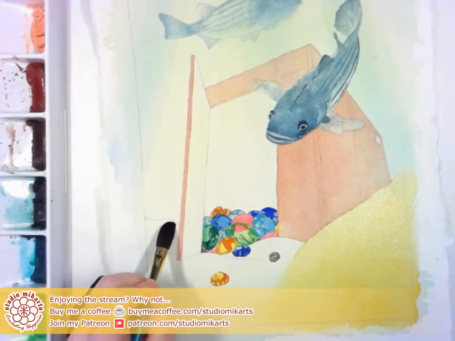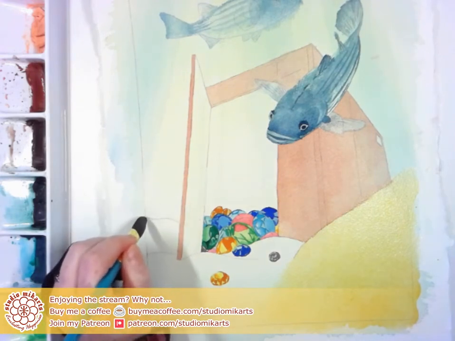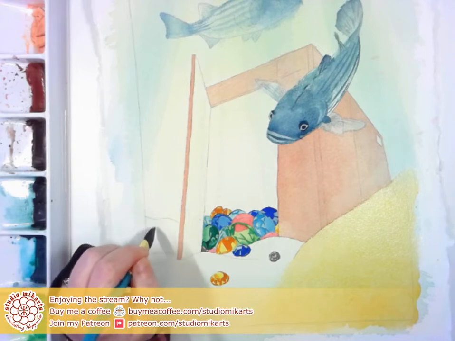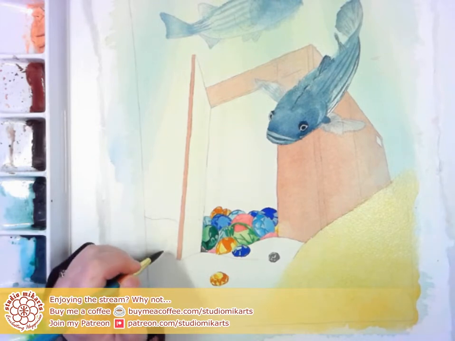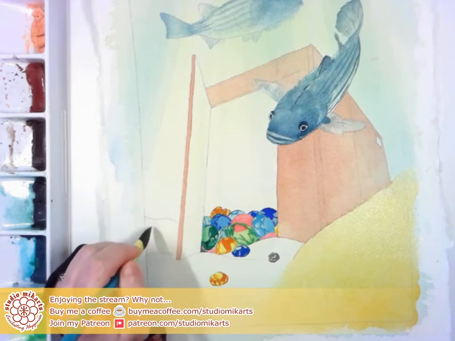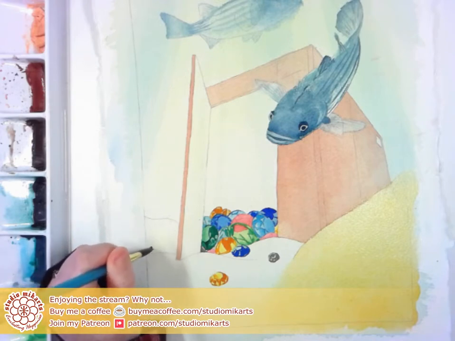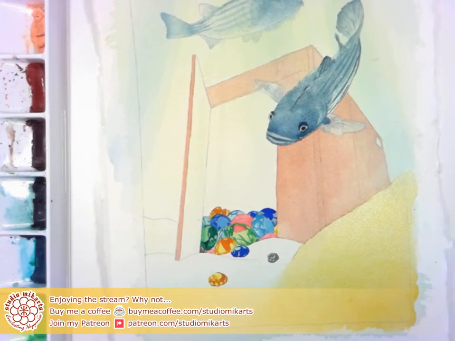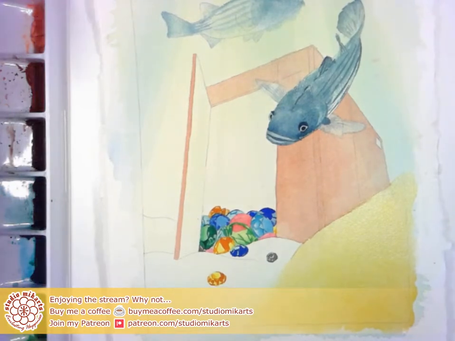Let's look at this part behind the door. I need to really dry off my brush because this is such a tiny little area. I don't need very much.